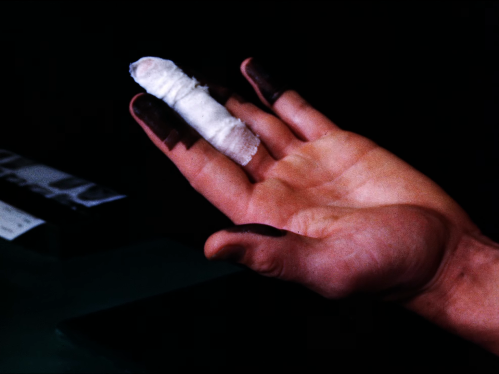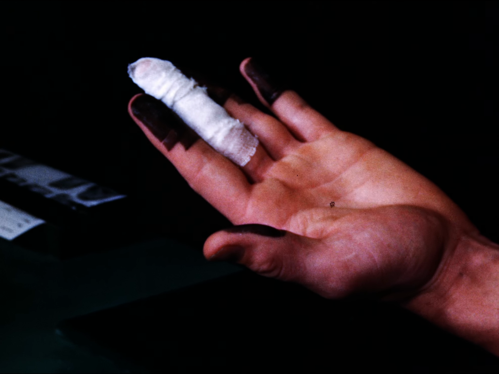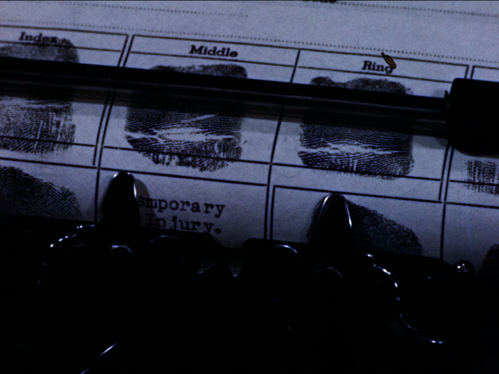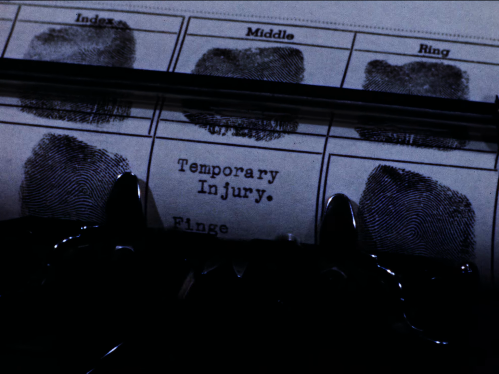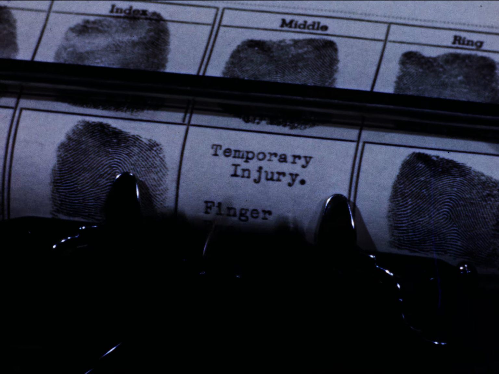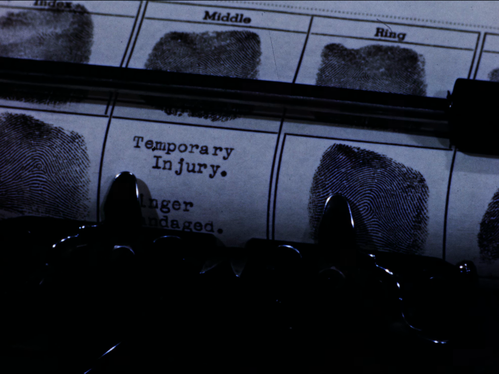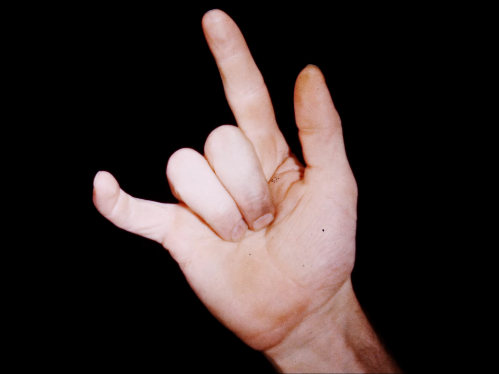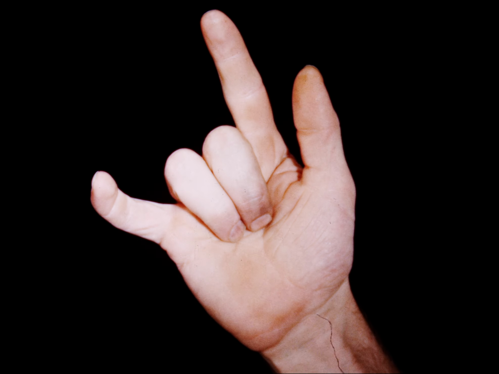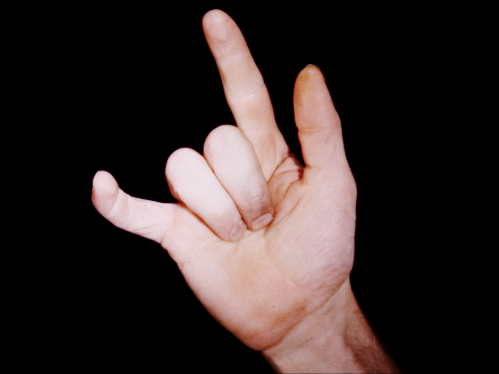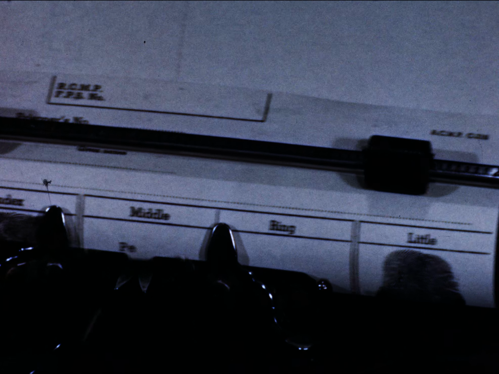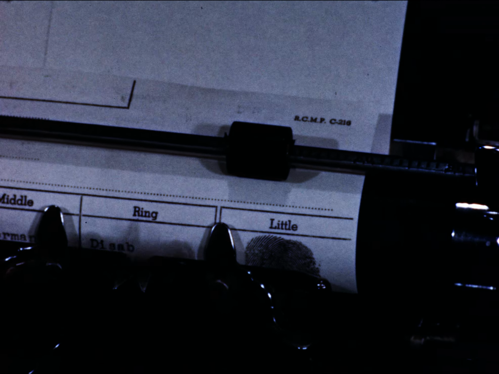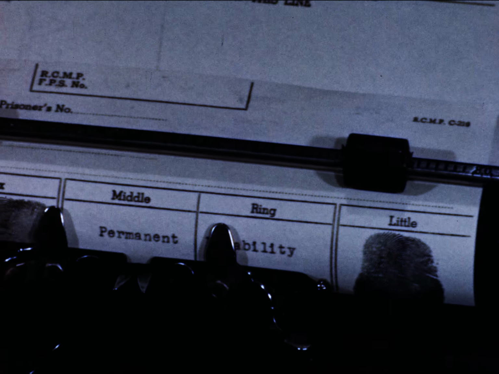Where the finger is bandaged due to a temporary injury, such information should be typed in the corresponding space on the fingerprint form. When possible, the fingerprints should be retaken when the finger has completely healed. In cases where fingerprints cannot be obtained due to a permanent disability, notation to this effect should be typed in the corresponding spaces on the fingerprint form, giving particulars of disability.